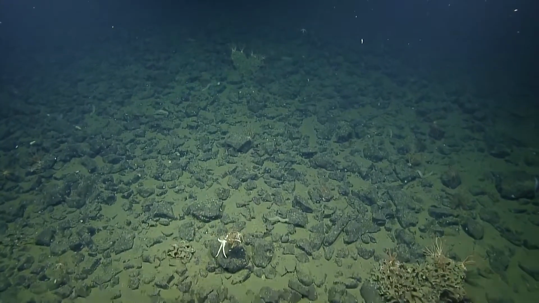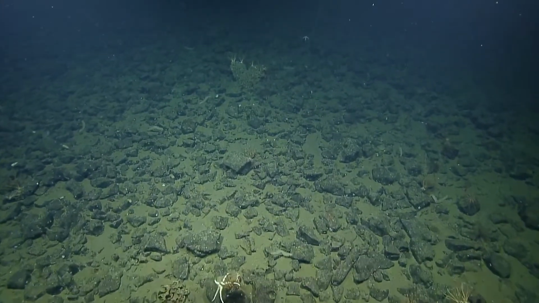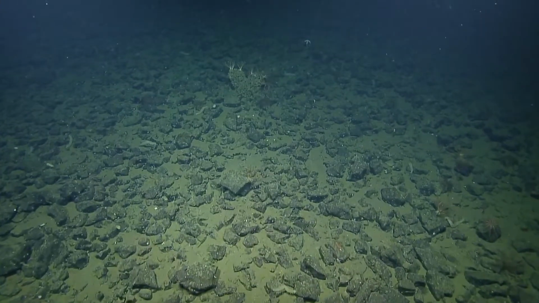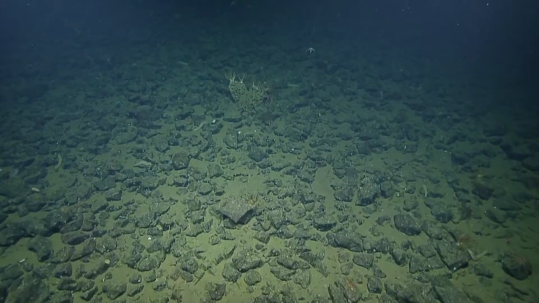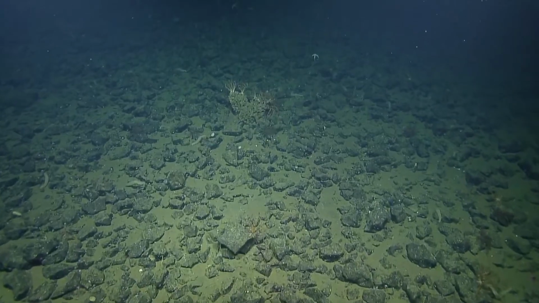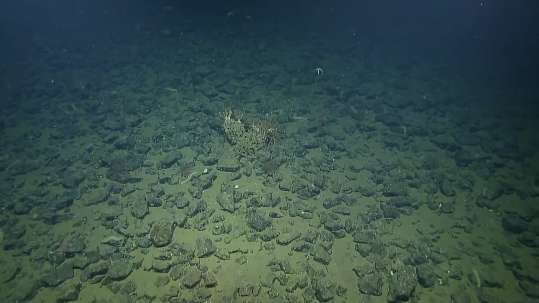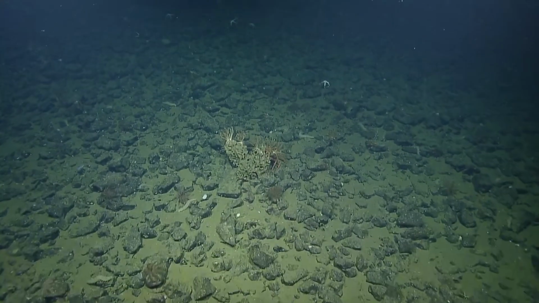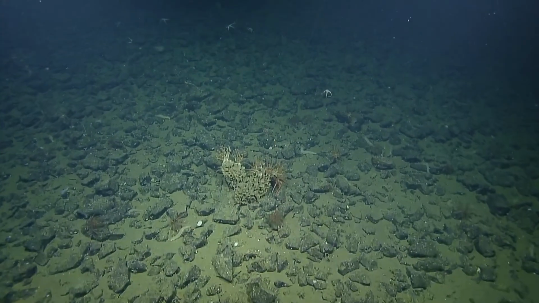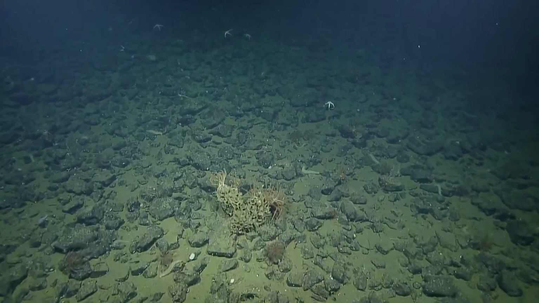Yeah, so let's just try and keep on going on this course, and we'll get to the top eventually. Okay, yeah, we'll keep going upslope. Roger that. Thank you. So Taylor, we can mark this as the end of transect. Great, sounds good. Oh, okay. Look at that.